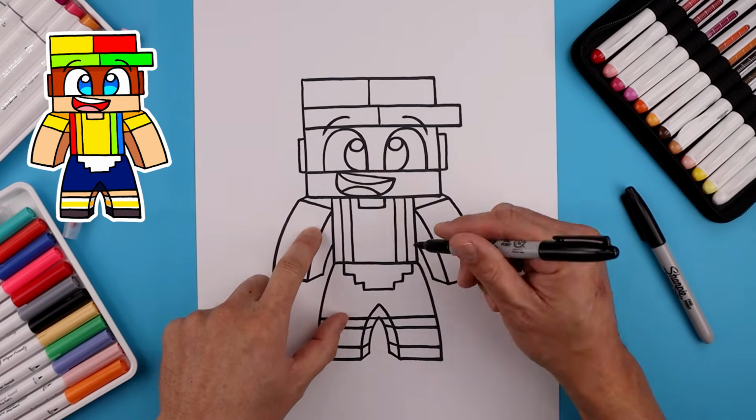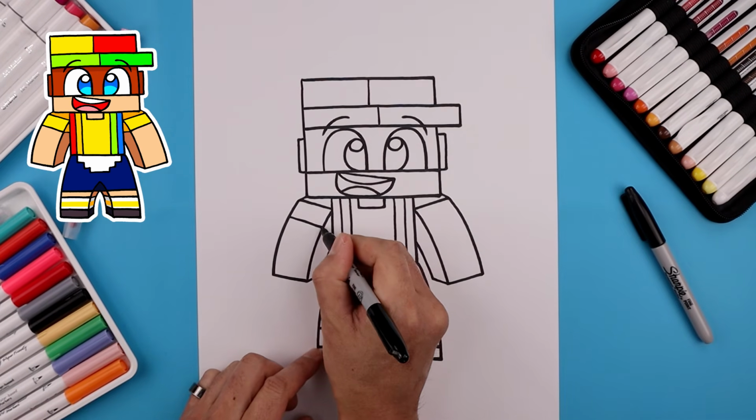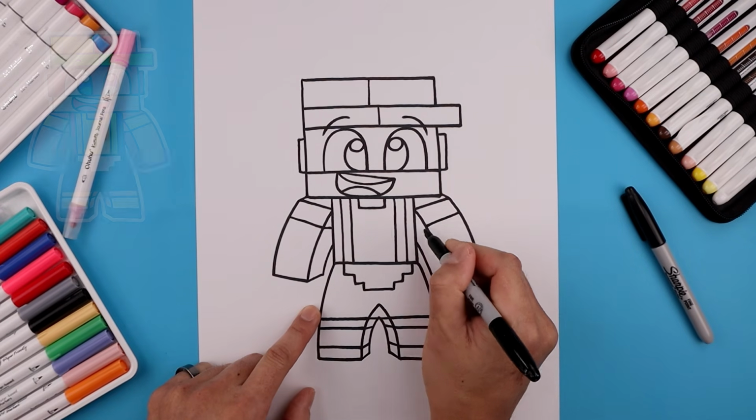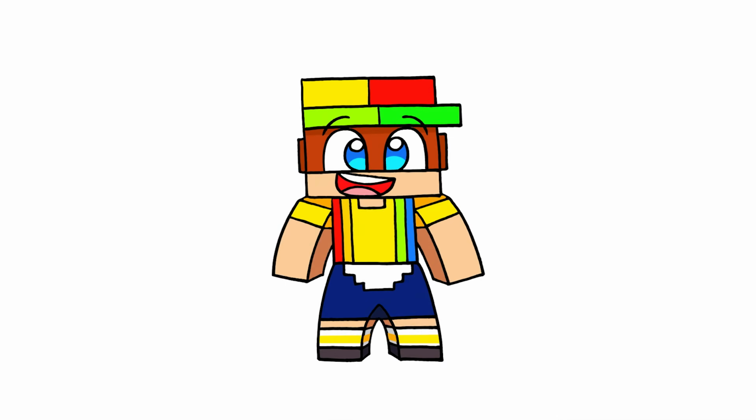Now along the top of the arm, I'm going to add the sleeves. We're going to angle this down and in, come straight in along the inside of the arm, and do the same thing on the right. And then we'll sign our art and add a splash of color, and that's pretty much it. There's a cartoon illustration of Johnny Minecraft.